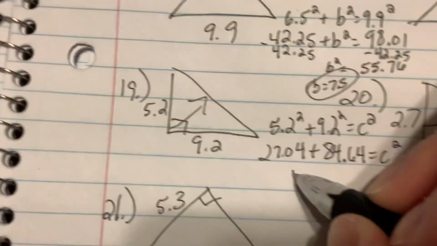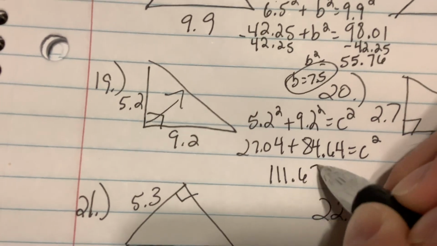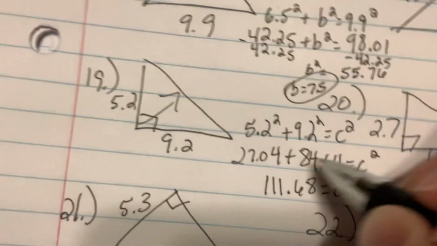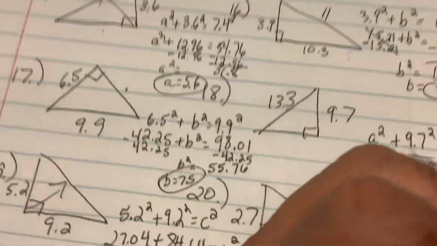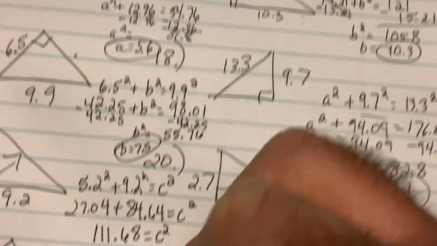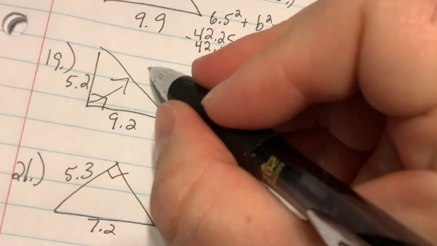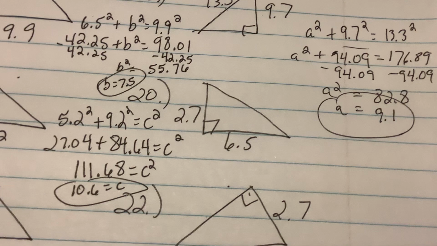So 111.68 equals c squared. So I just added those. And now I need to square root it. So 10.6 equals c. This side is 10.6.